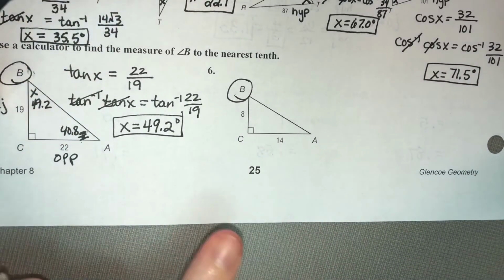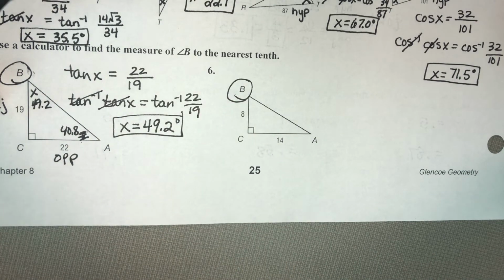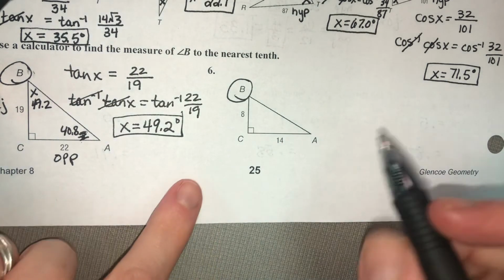Okay, number 6. I recommend that you find angle B by pausing your video and doing this one on your own and then coming back to check it. All right, I'm going to assume you've done so.